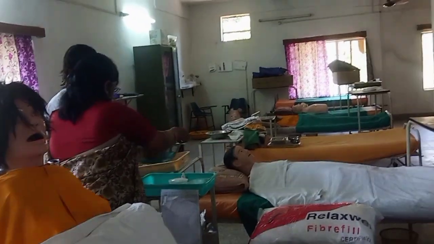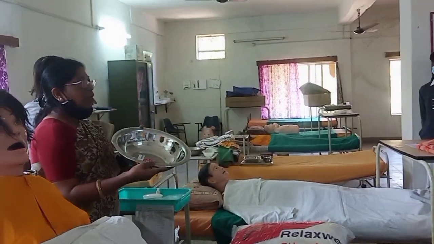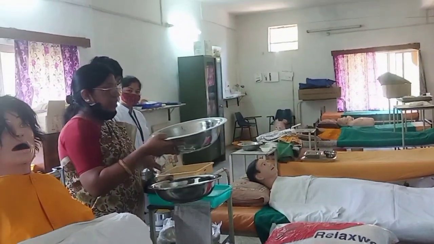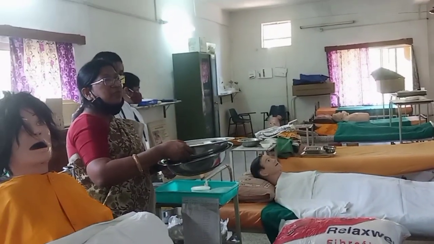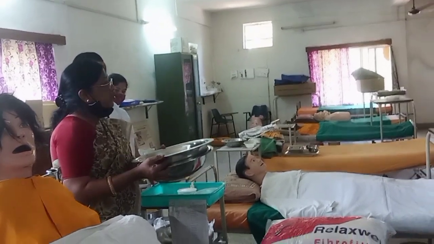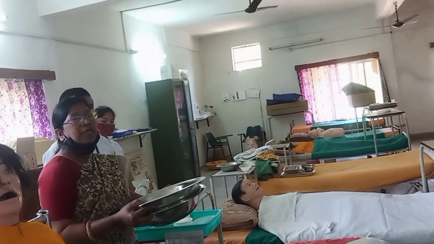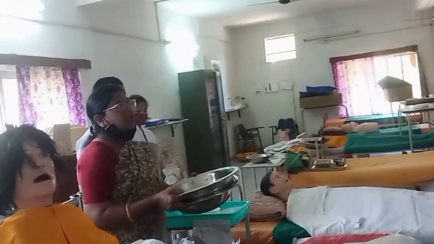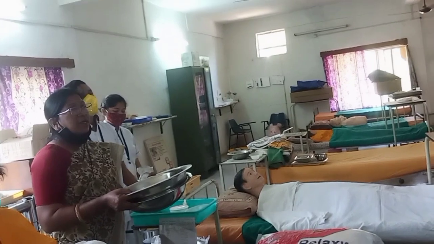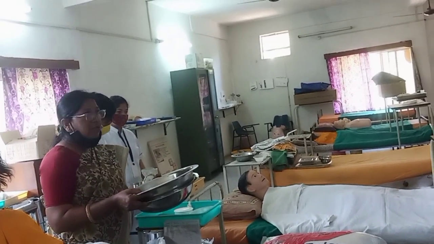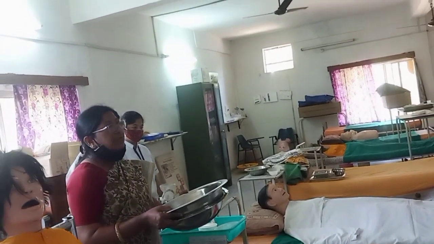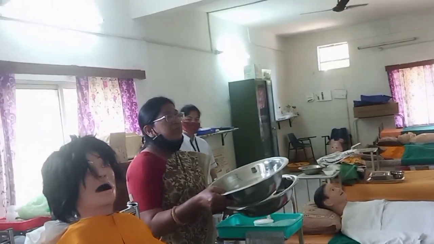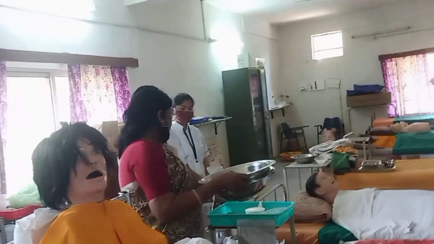And this is a basin. This is called a basin. And this is a large size basin. Both of these we can use to keep the lotion for different procedures, like a sitz bath, at the time of giving a bed bath, or if you are preparing Savlon solution for cleaning or dusting, you can keep this large size basin to prepare the lotion. Okay.